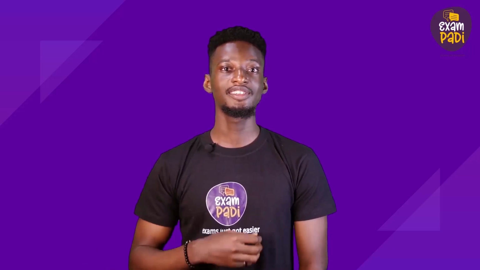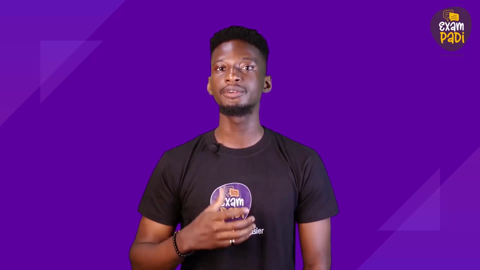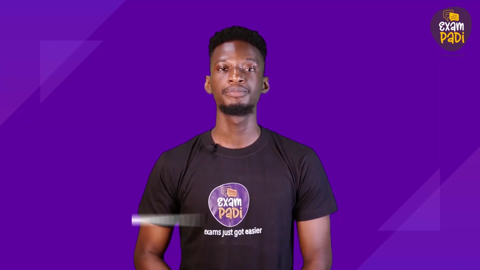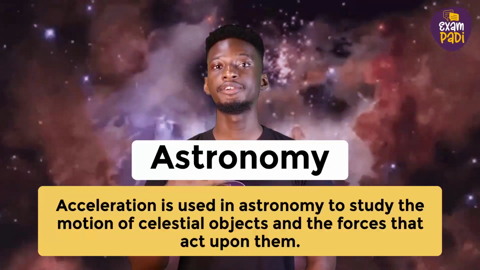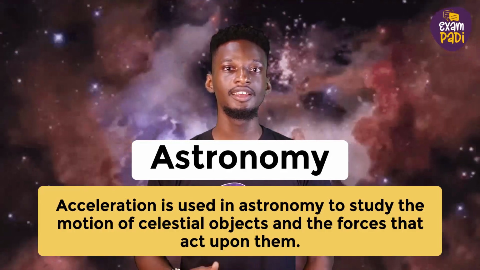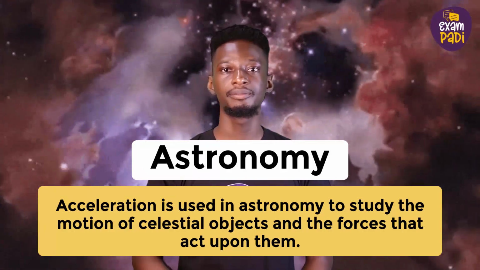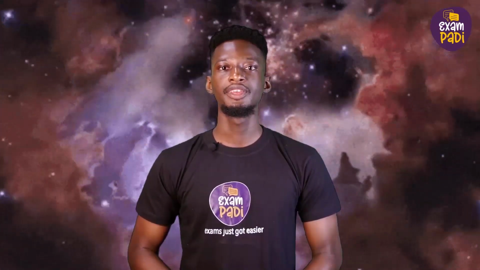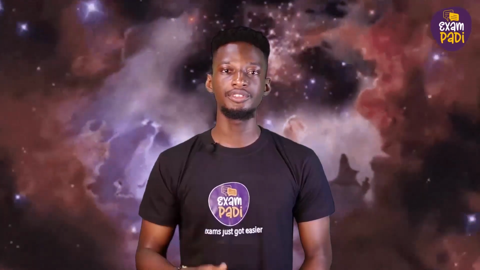It can also be used to assess the physical performance of individuals with health conditions such as Parkinson's disease or stroke. 6. Astronomy. Acceleration is used in astronomy to study the motion of celestial objects and the forces that act upon them, such as gravitational forces and the effects of dark matter. It helps astronomers to understand the formation and evolution of the universe.